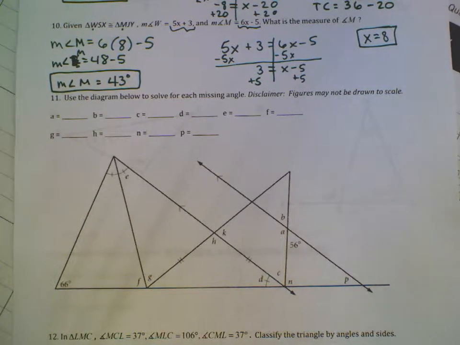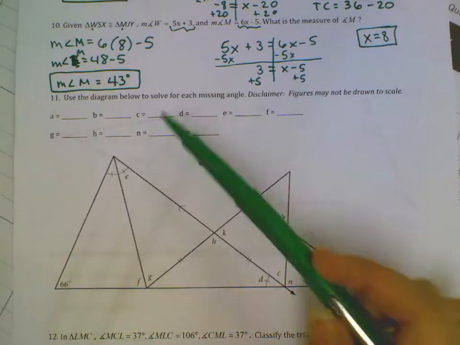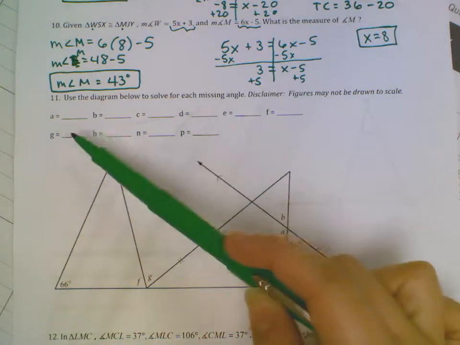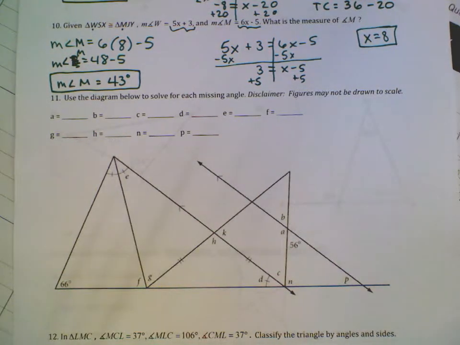Alrighty, so number 11 is probably the most difficult problem on the study guide just because there's so many pieces. But basically all you're doing is looking for triangles, where all the angles of a triangle add together to equal 180, or you're looking for supplementary angles. The way these are written takes us right in order of how we should go about it, for the most part.